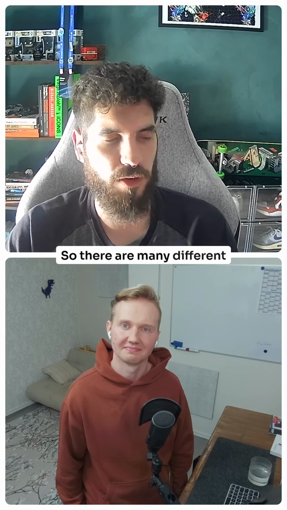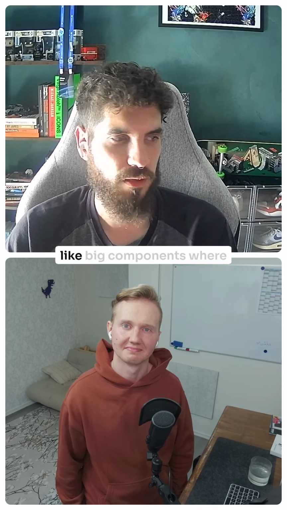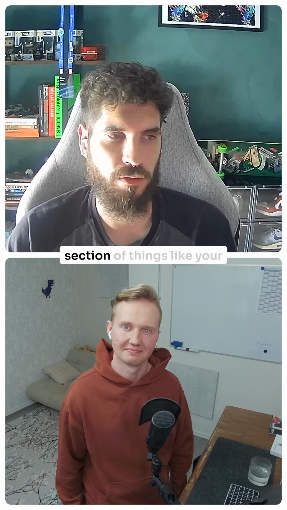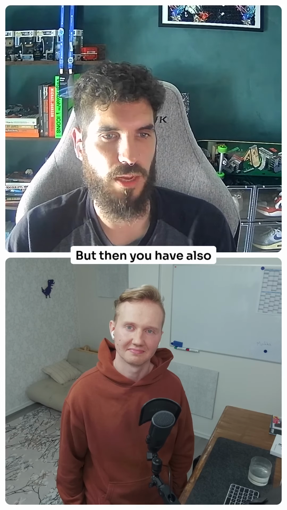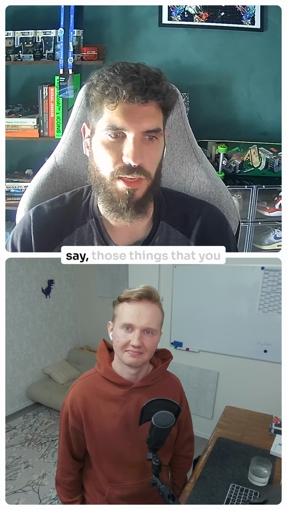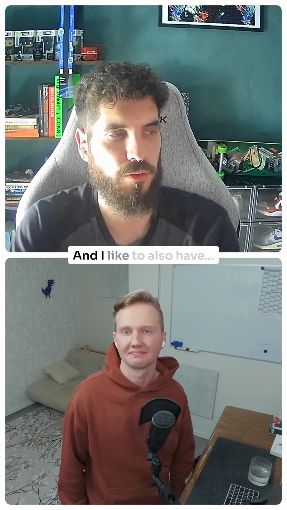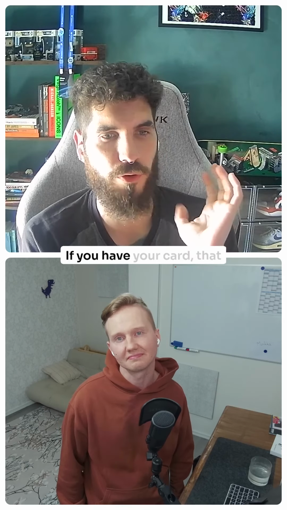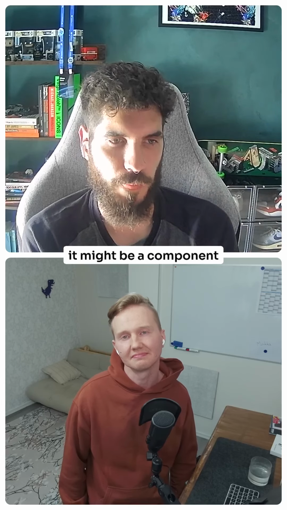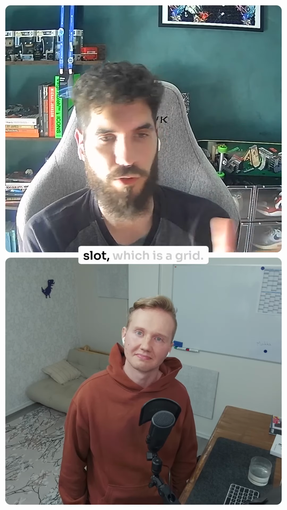So there are many different levels of components, more like big components where you have maybe a full section of things like your footer or navigation and things like this. But then you also have micro components, I would say, those things that you can drag and drop. And I like to also go a step deeper, like if you have your card, it might be a component that will go into a slot, which is a grid.